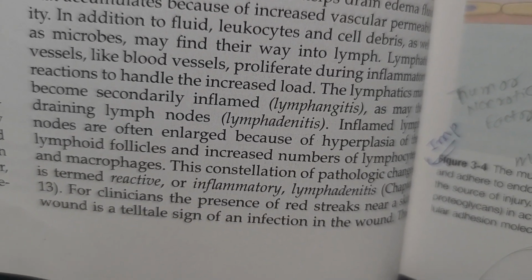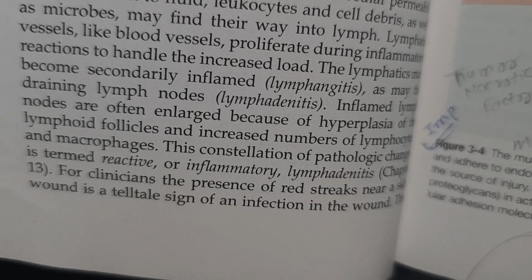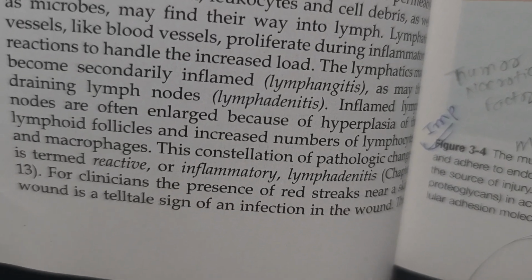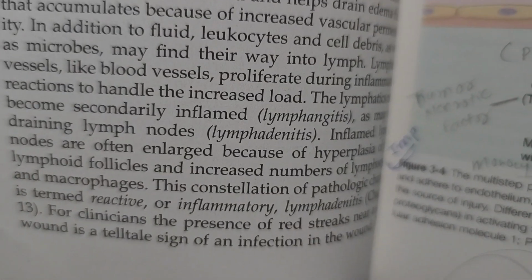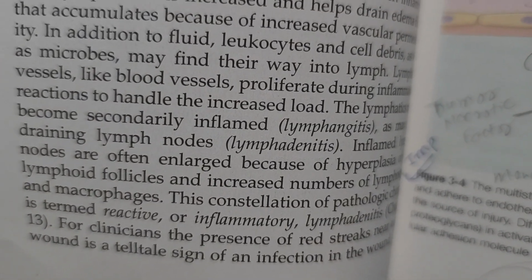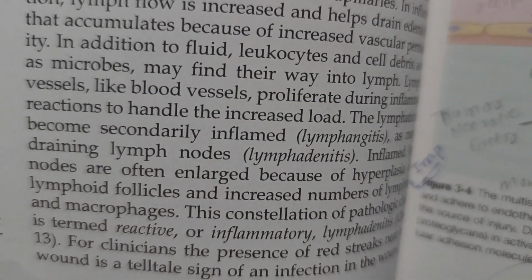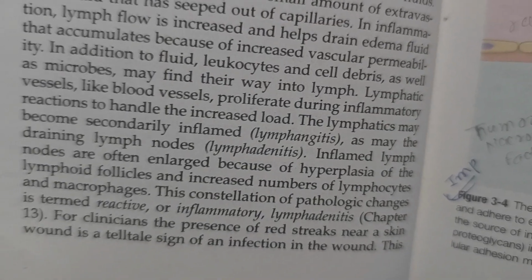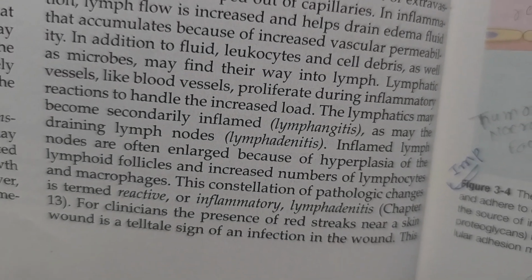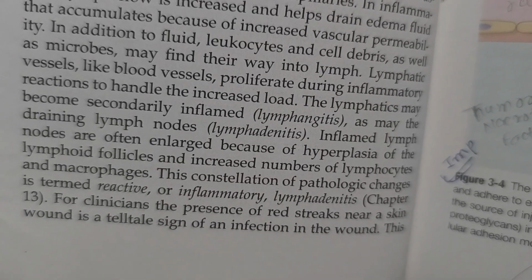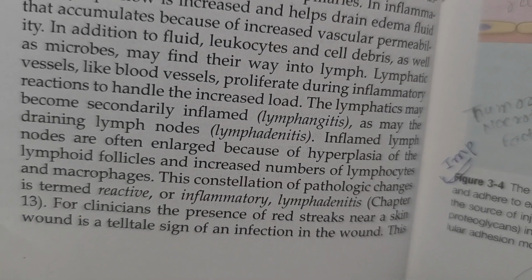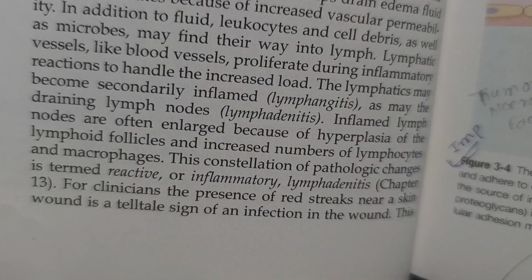Inflamed lymph nodes may often enlarge because of hyperplasia of the lymphoid follicles and increased number of lymphocytes and macrophages. This constellation of pathologic changes is termed reactive or inflammatory lymphadenitis.